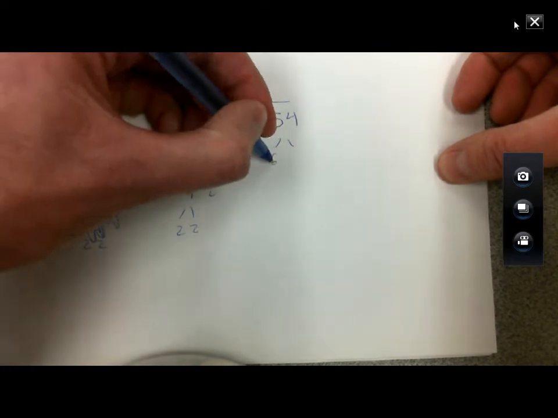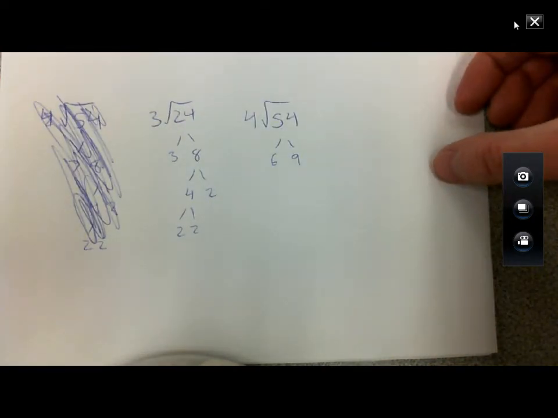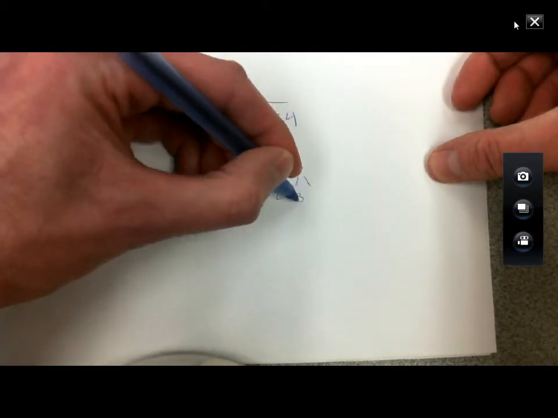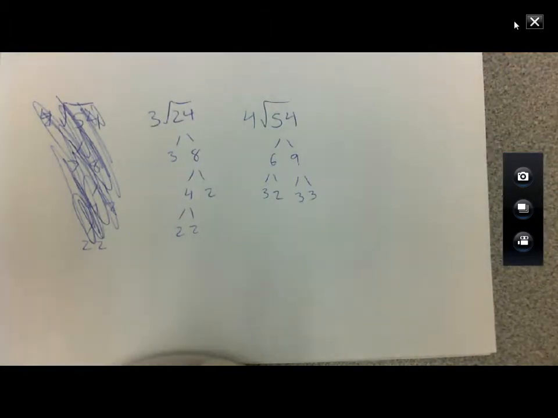54 then is going to be 6 times 9. Let's try that. That seems a little bit better. 6 is going to be 3 times 2. 9 is going to be 3 times 3. That seems a little bit more reasonable.